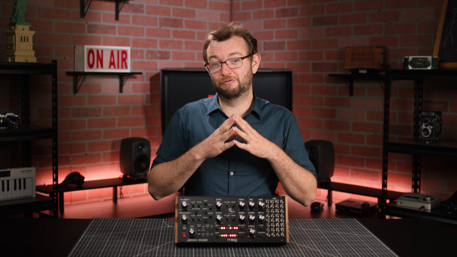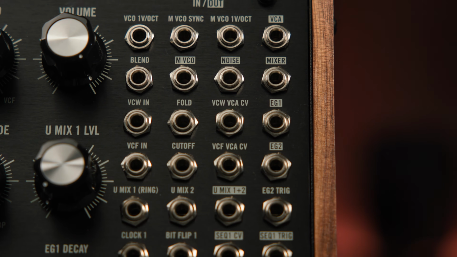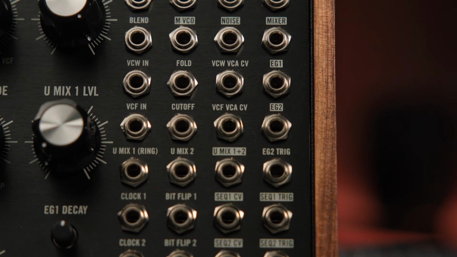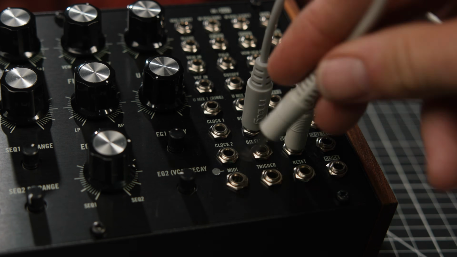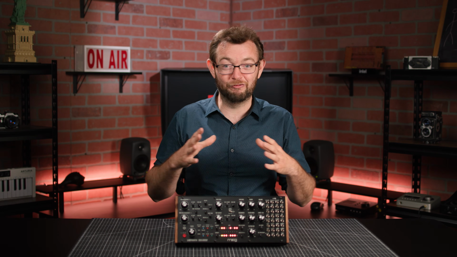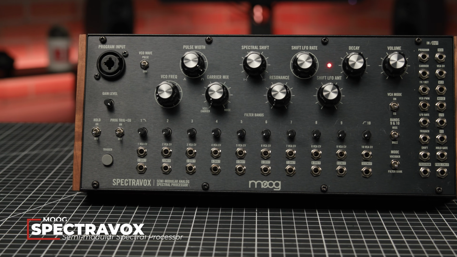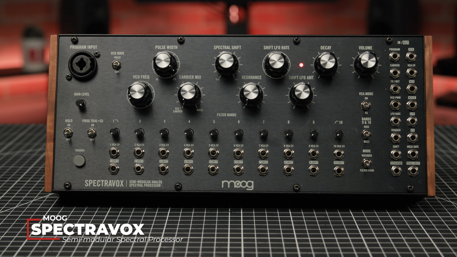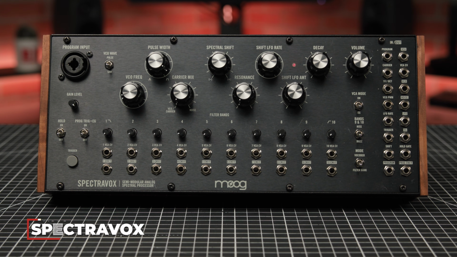Now it's important not to forget the semi-modular form factor of Labyrinth and how it can be integrated into larger modular setups or used with other semi-modular Moog synths. Unfortunately, I don't have a full-fledged modular setup, but I do have the SpectraVox that I recently reviewed, and which is a perfect partner to the Labyrinth for this demo.